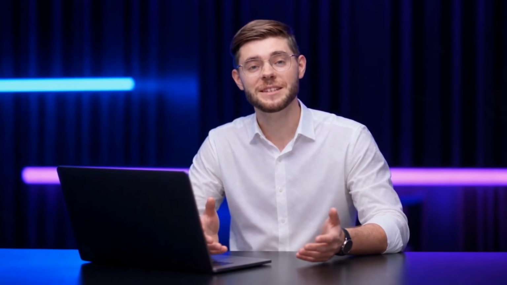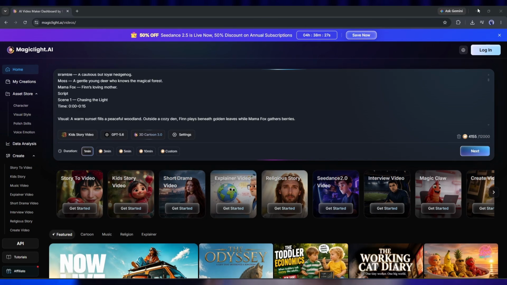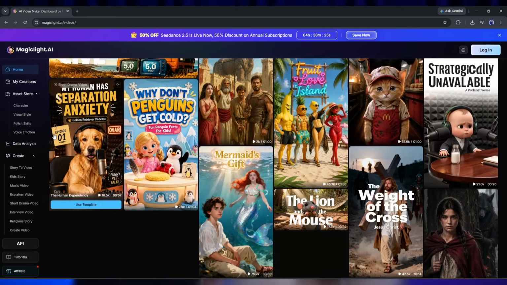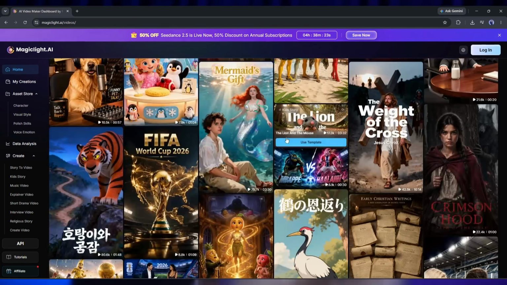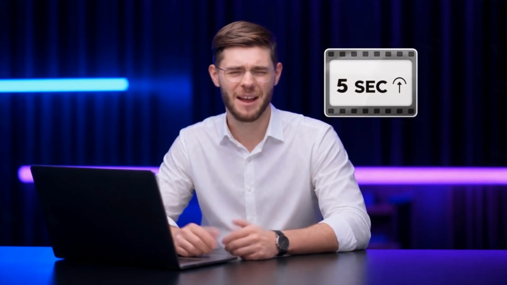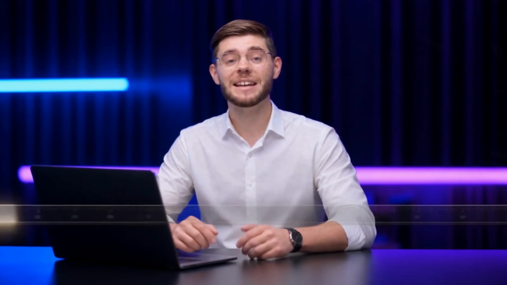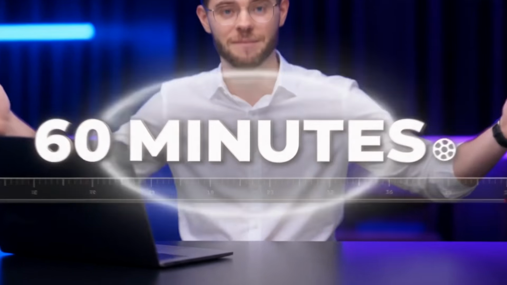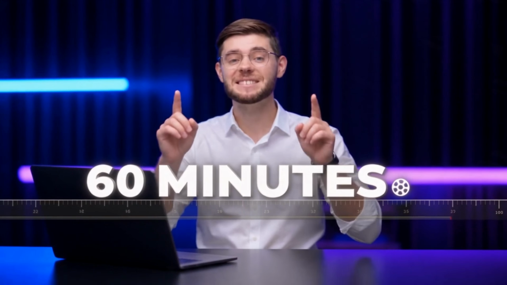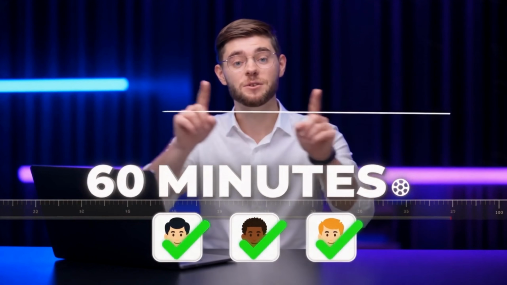So the tool we're using today is called MagicLight AI. It's an AI video generation platform, but it's different from most AI video tools out there. Most tools give you a 5-second clip and call it a day. MagicLight can generate complete videos. We're talking up to 60 minutes long, with characters that actually stay consistent from the first scene to the last.